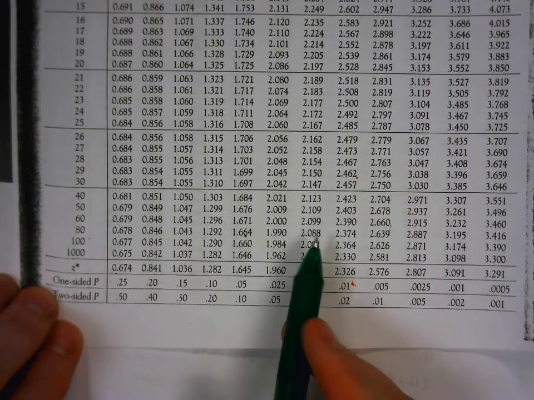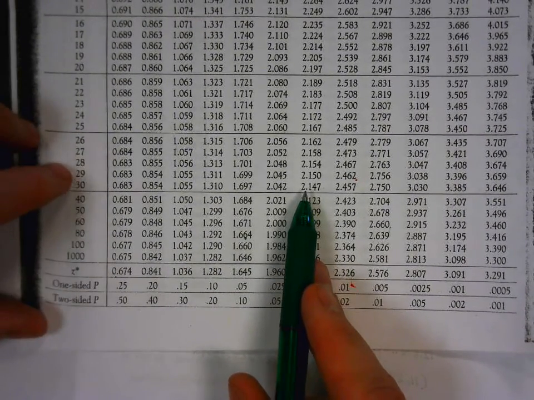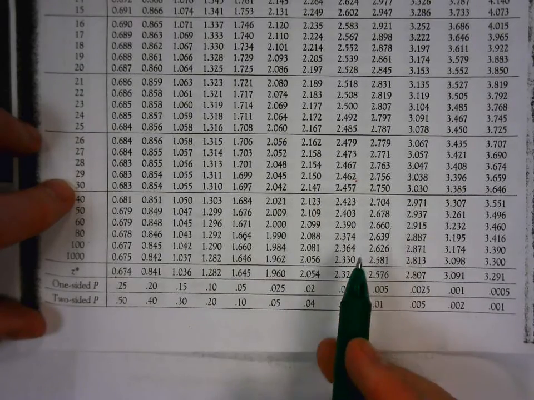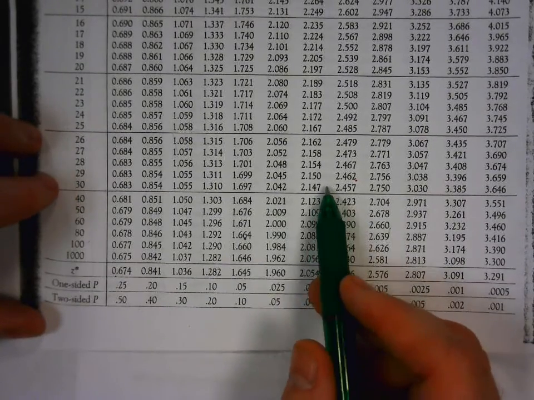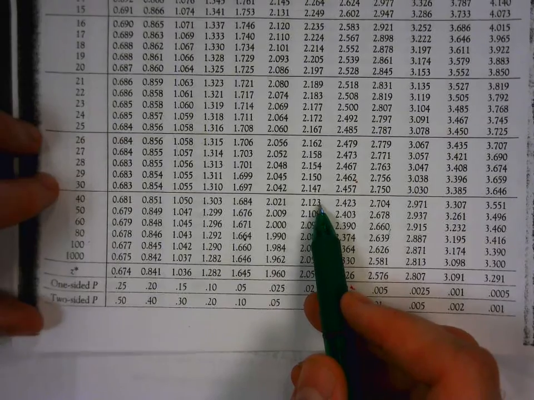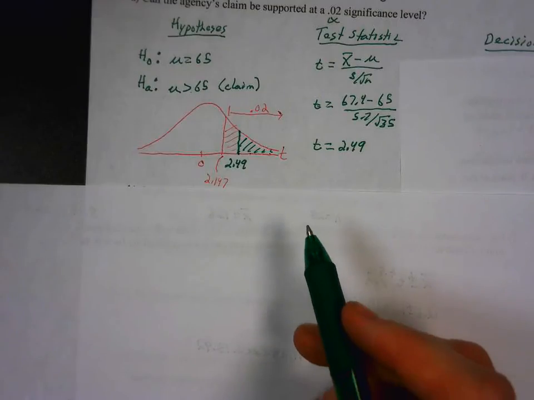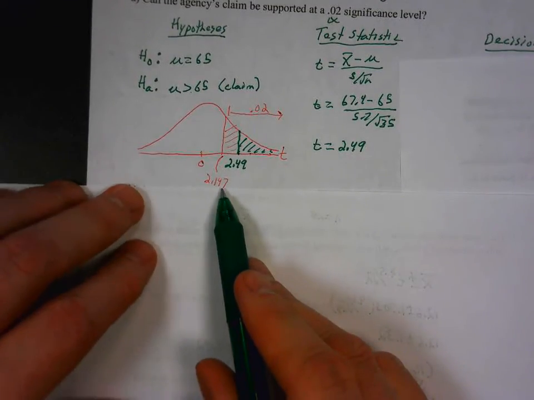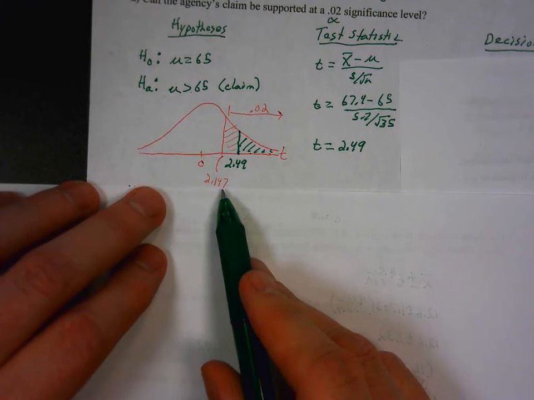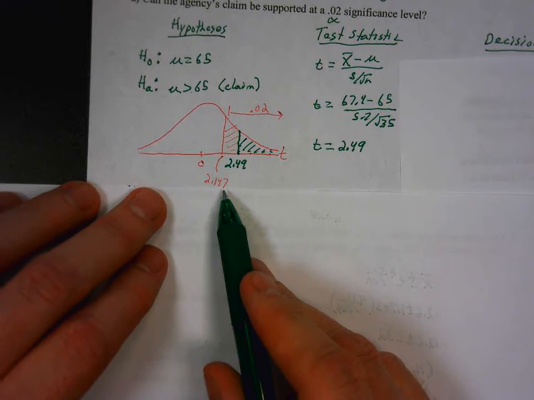And 34, notice that's not in our table. We skip from 30 to 40. So it's either 2.147 or 2.123. What I used was the 2.147 because that'll allow you to be more cautious in your rejection region.